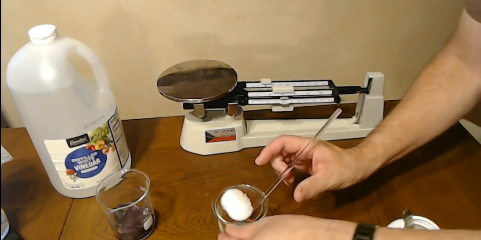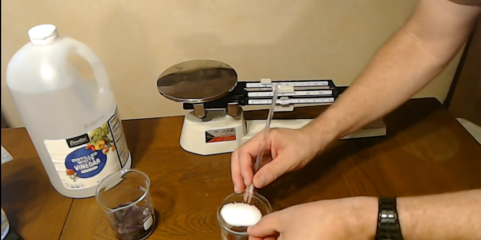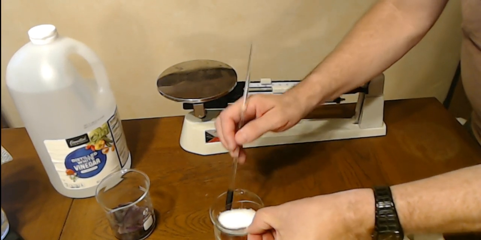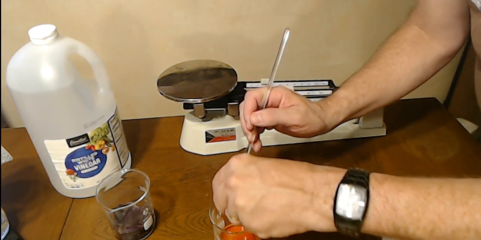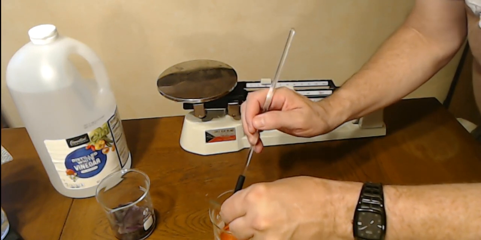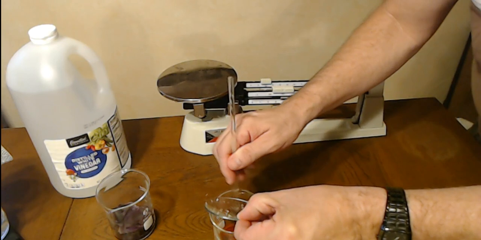Now I'm just going to pour. I don't care if all the lye ends up in, but I want most of it in. Maybe tease a little off here. Any lye left over is just going to stay on there. We're going to spread it up.